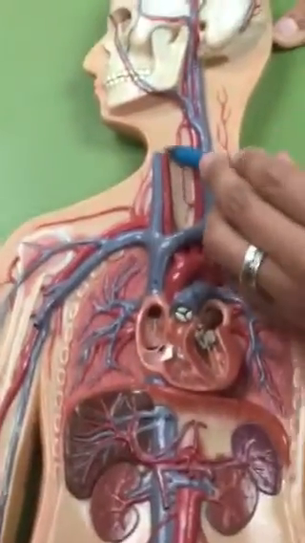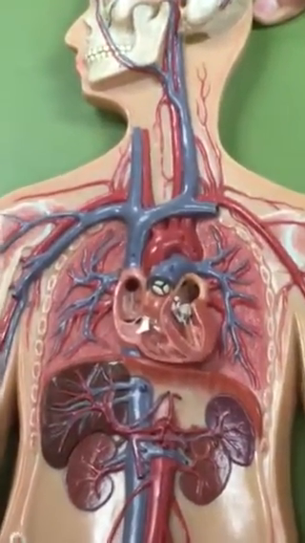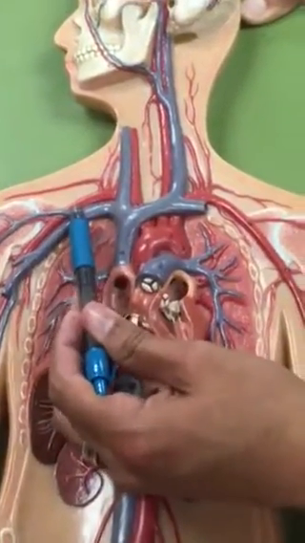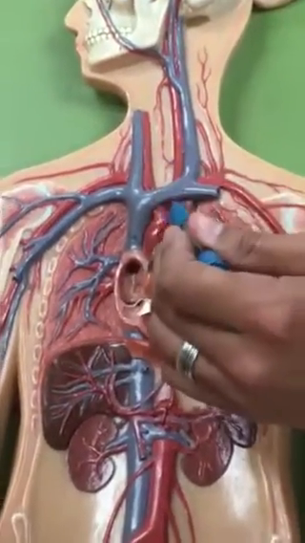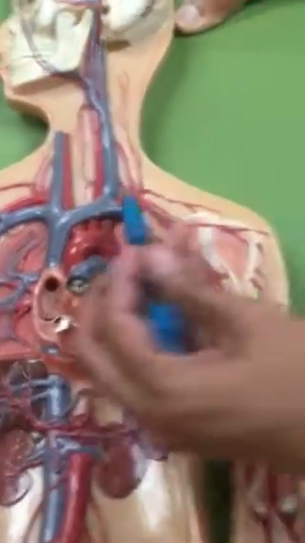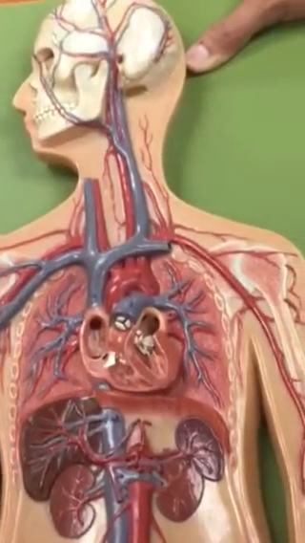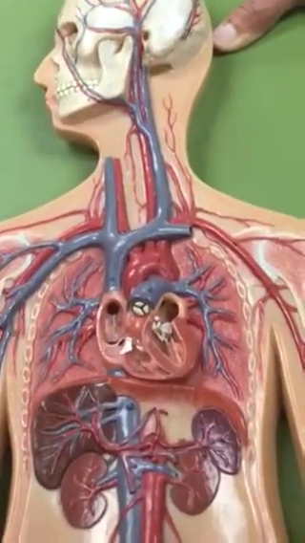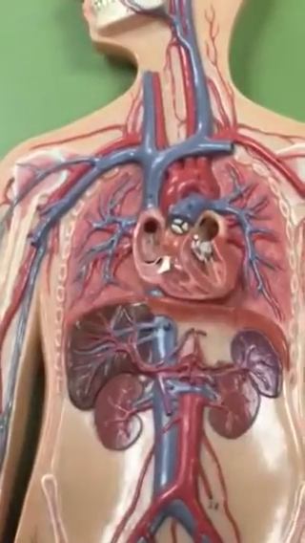So as this branches off, it's going to form into the common carotid artery. That's right, the right common carotid artery, and this is going to be the right subclavian artery. That means this one also will have a partner here known as the left common carotid artery. That means this one also has another partner, an opposite, known as the left subclavian artery.